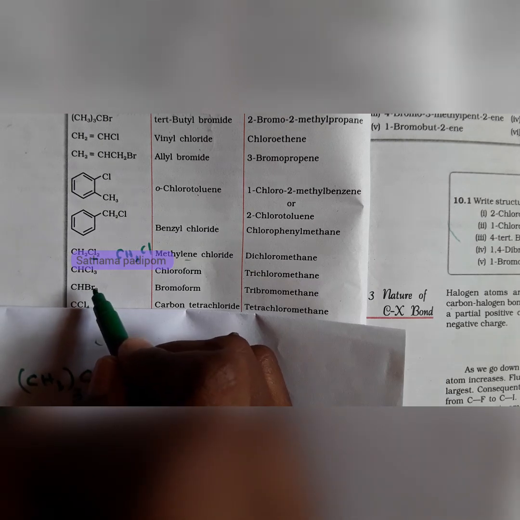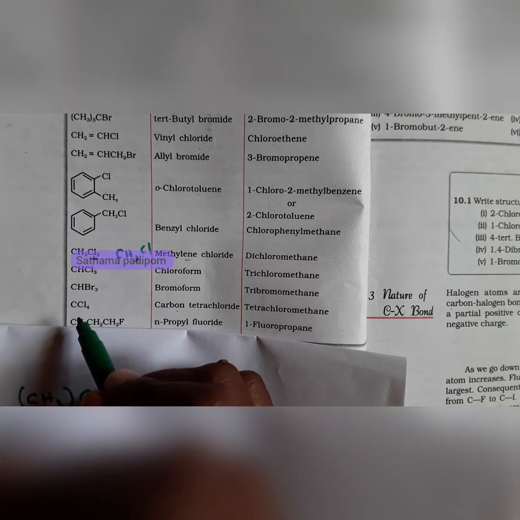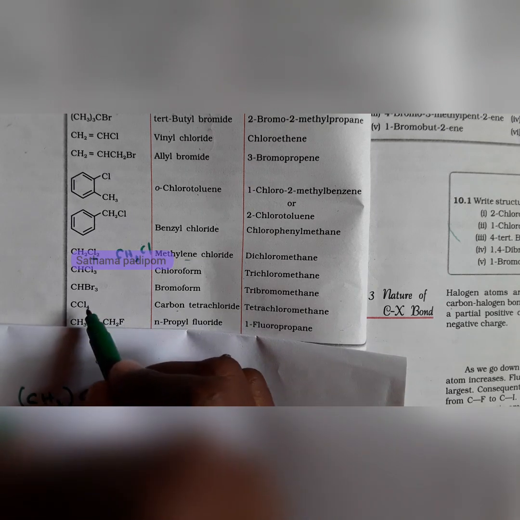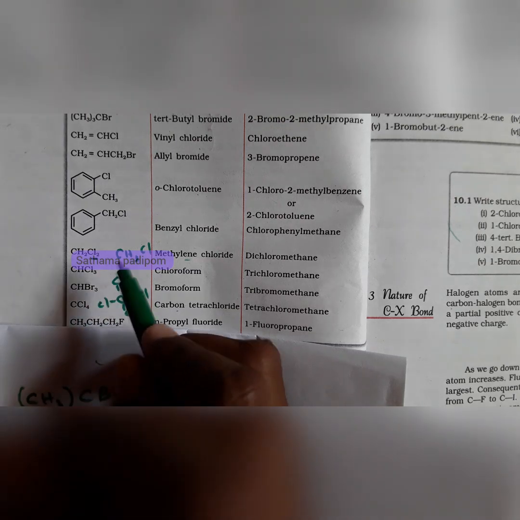Okay, so tribromomethane. Okay, next CCl4, you know that, carbon tetrachloride, common name. Okay, so 4 chlorine atoms are attached with the single carbon atom, C, Cl, Cl, Cl, Cl. Mutual sharing of electrons, it is attached.